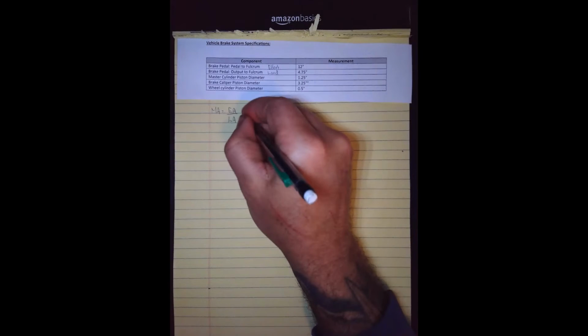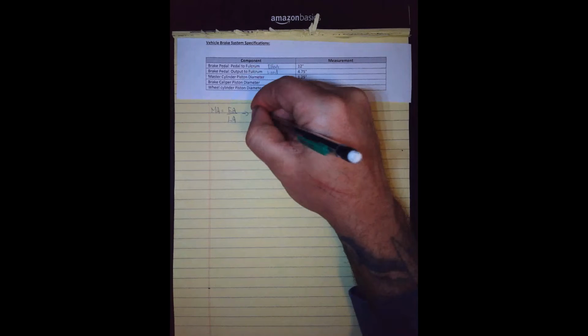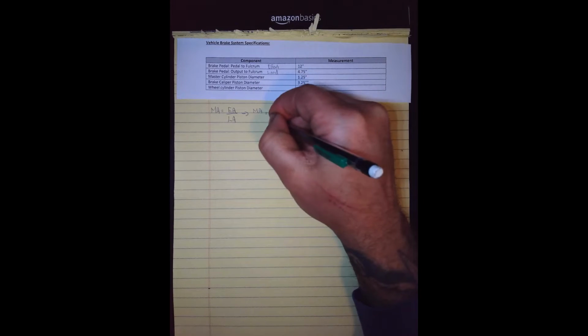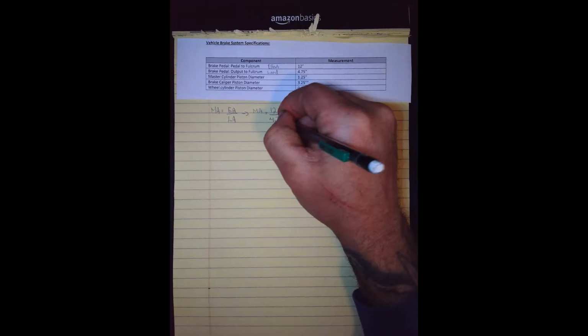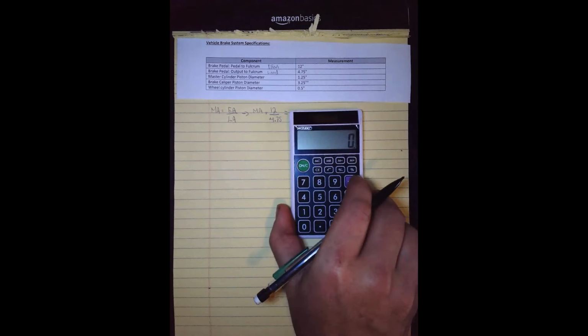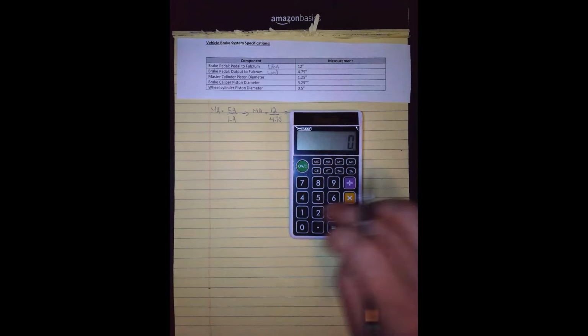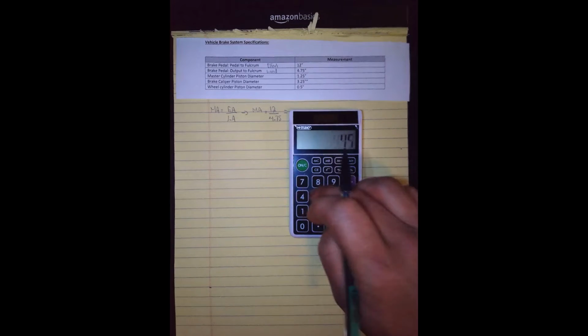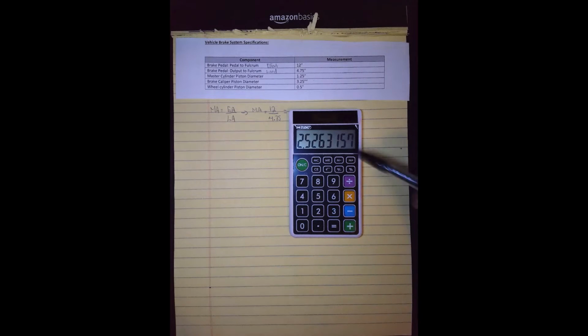So if we fill our values in, we can say mechanical advantage is 12 divided by 4.75. Get the calculator back in. 12 divided by 4.75 gives us 2.5263157.